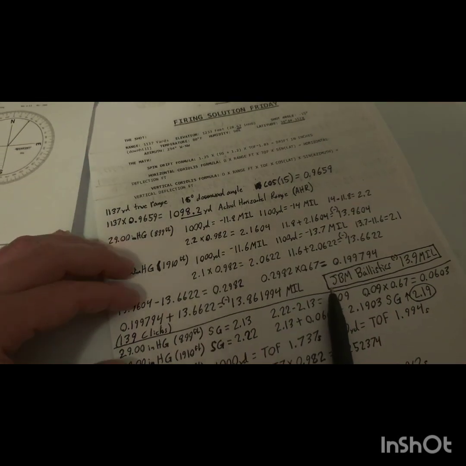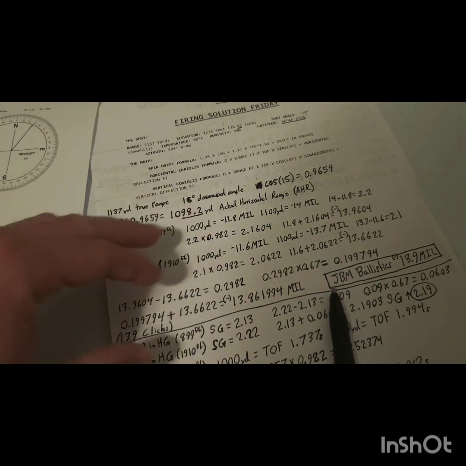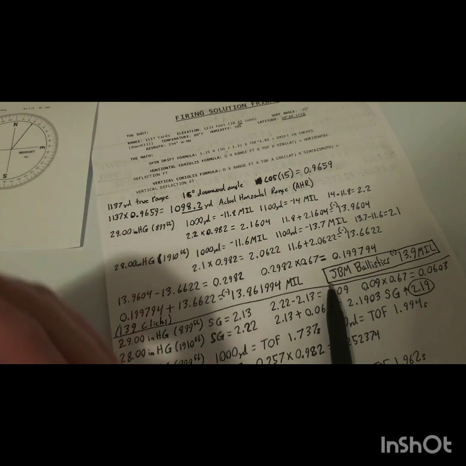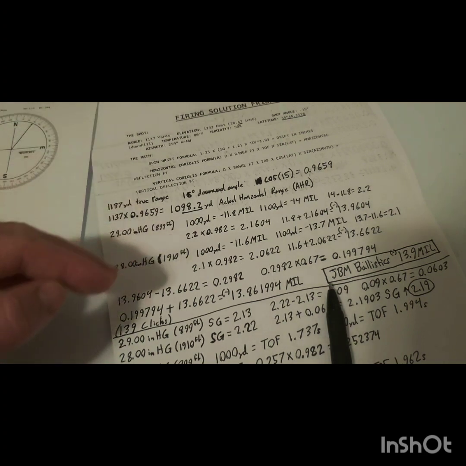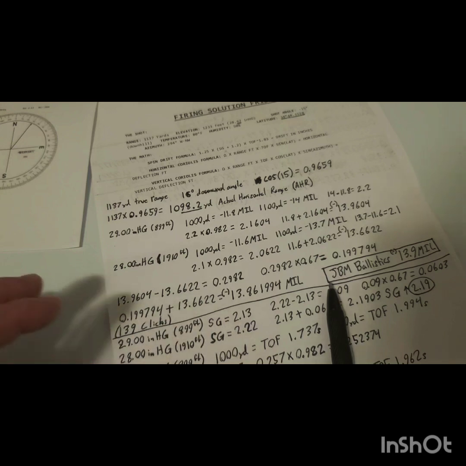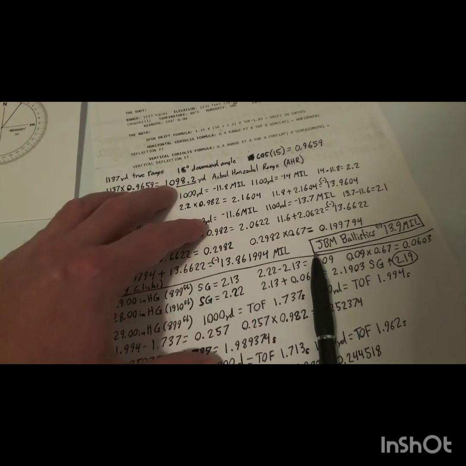And the reason why we are using our actual horizontal range, which is 1,098.2 yards, and not the true range, which is 1,137 yards, is because our actual horizontal range is the distance that gravity is actually affecting the bullet, that gravity is actually pulling down on the bullet. Because we're shooting downhill, the bullet is only traveling forward 1,098.2 yards, even though because of the angle we are shooting through the atmosphere, it's traveling 1,137 yards, but gravity is only affecting it for 1,098.2 yards. So that's the reason why we're doing this.